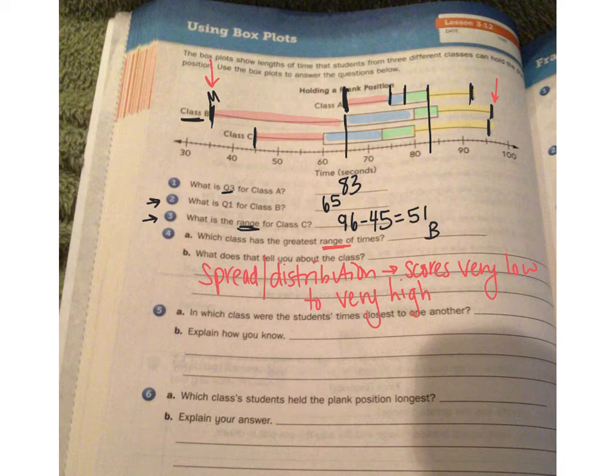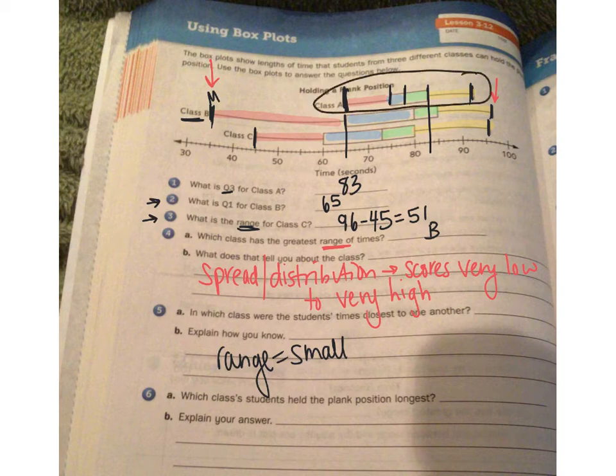In which class were the students' times closest to one another? Okay, so if the scores were very close, this would mean the range is small, right? So which one has the smallest range, meaning that the scores were close? Well, that would be Class A right there. How do we know that? Because it has the smallest range.